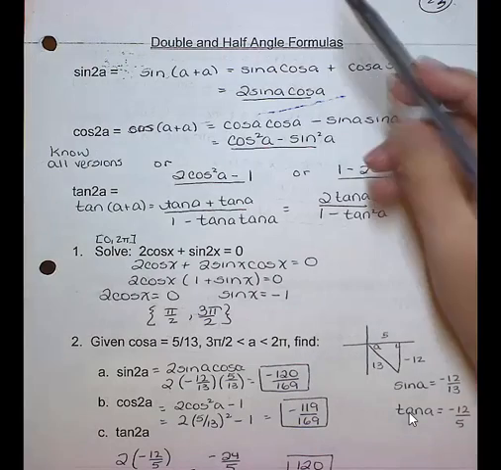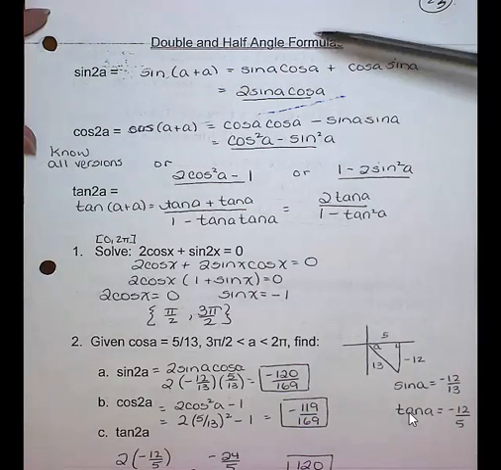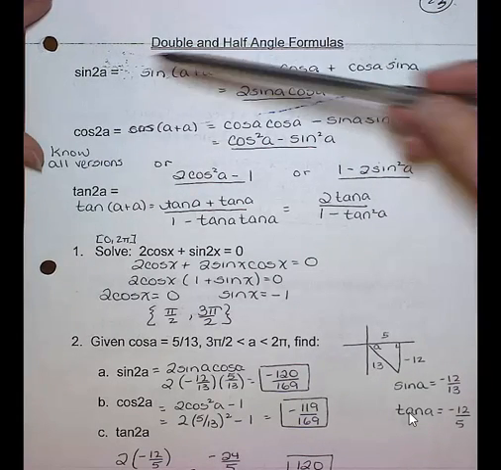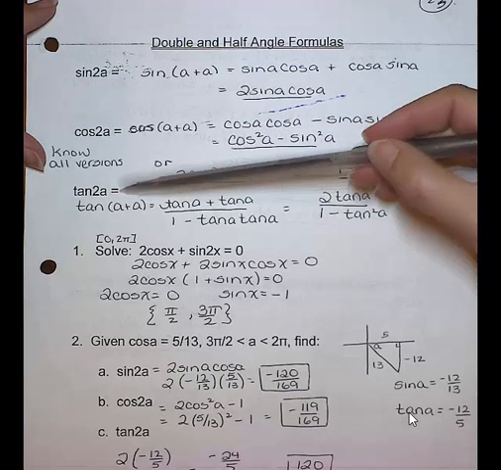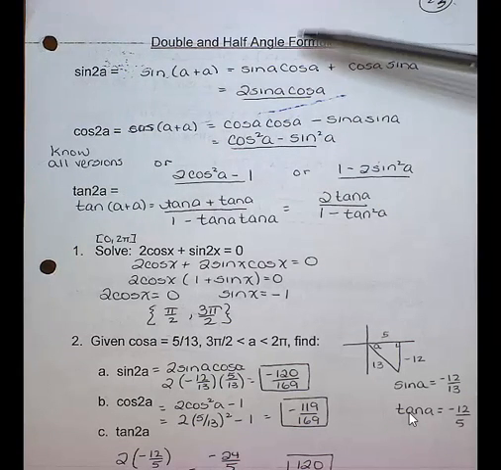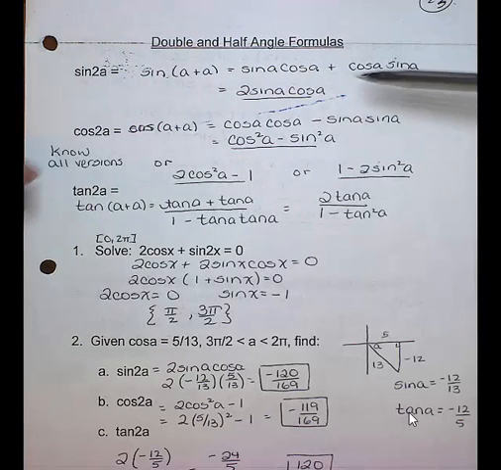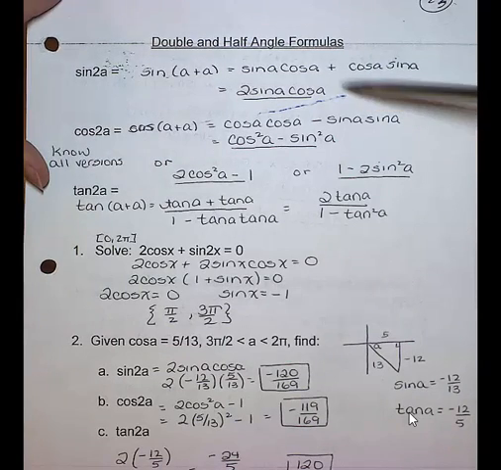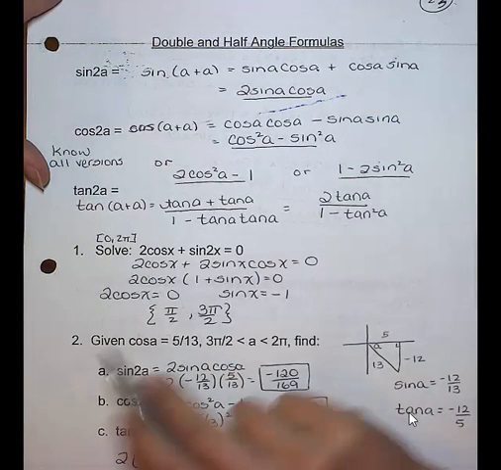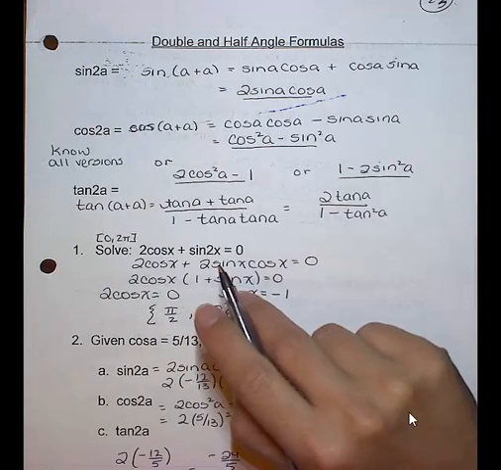So first of all, we went through deriving the double angle formulas: sine of 2a, cosine of 2a, and the tangent of 2a. And we talked about how at this level you need to be able to derive formulas, not just memorize them, although we will memorize them as well, and manipulate them so you can always get to them later when you need to.